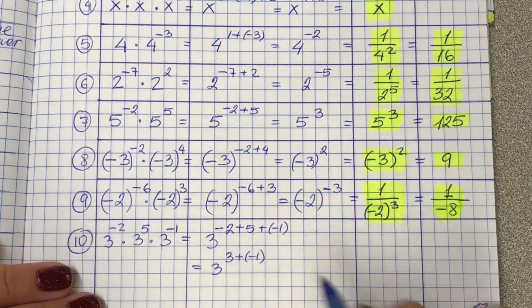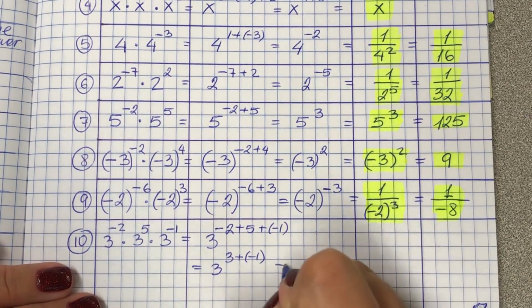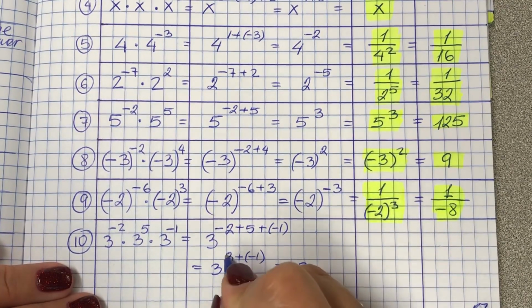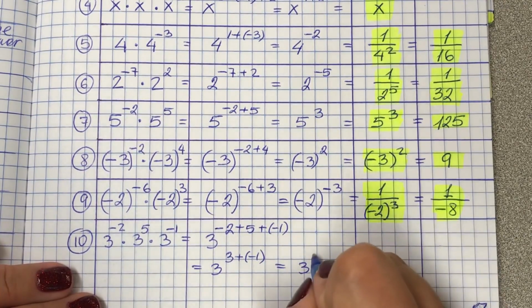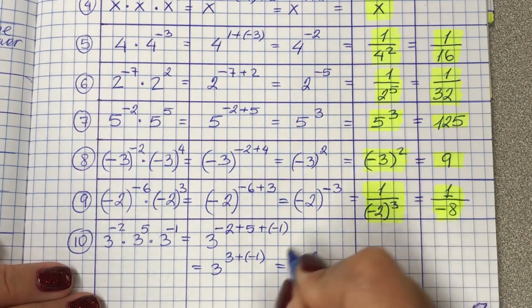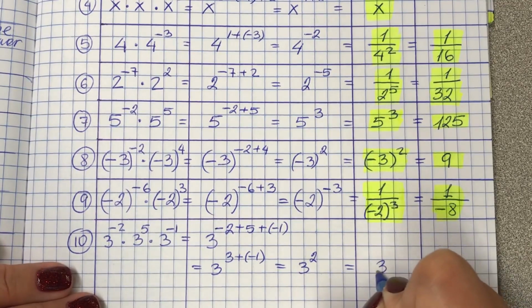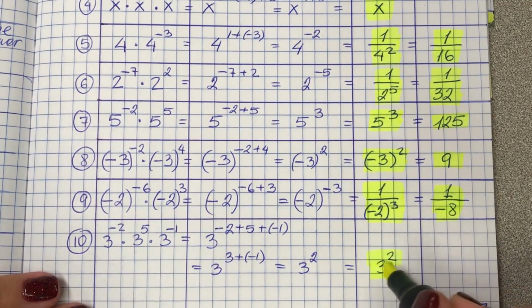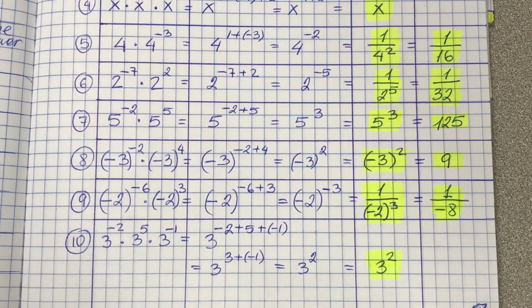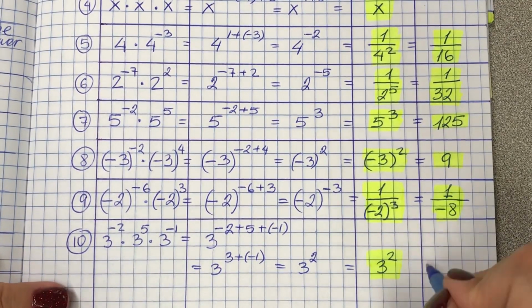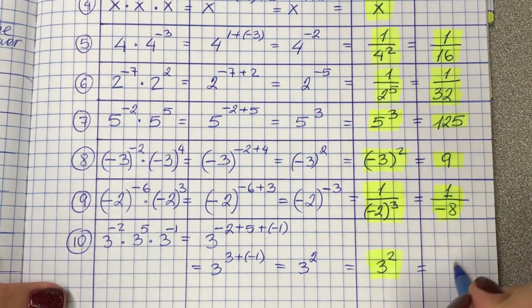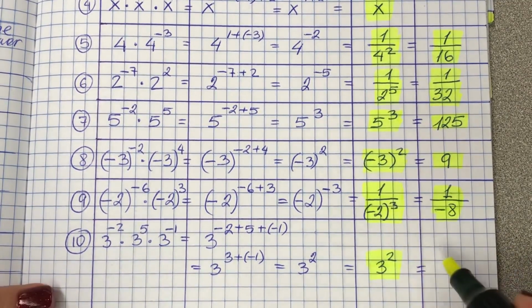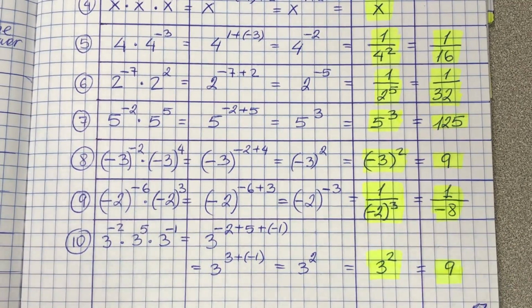And then plus negative 1, that will be keep the base 3. 3 plus negative 1 is 2. That is an answer that already has a positive exponent. So the simplified exponential expression will be 3 to the second. Multiplied, 3 times 3 will be 9. Standard form.